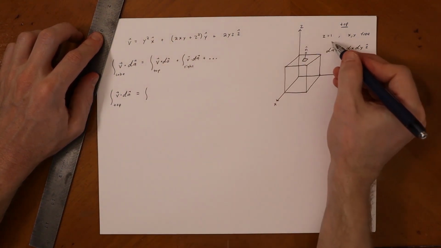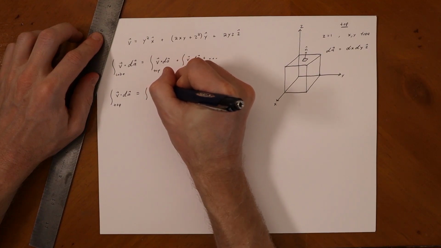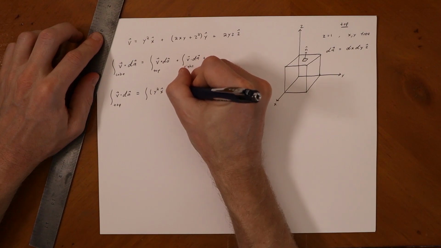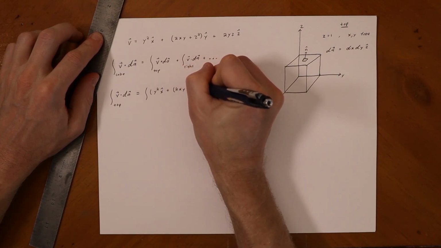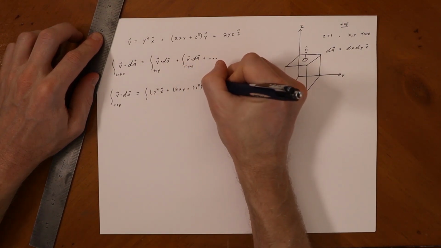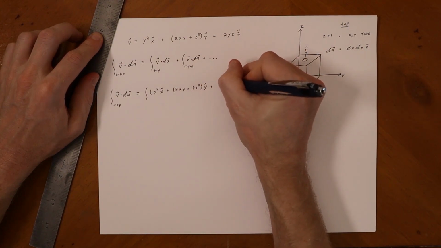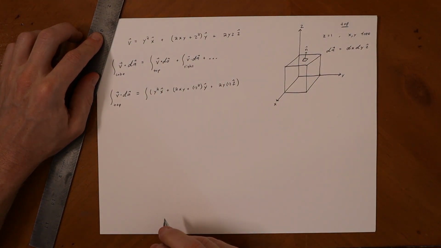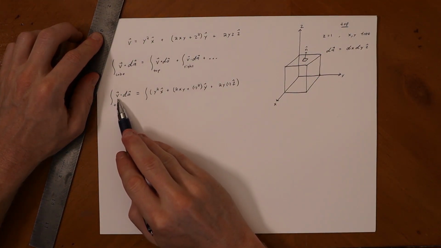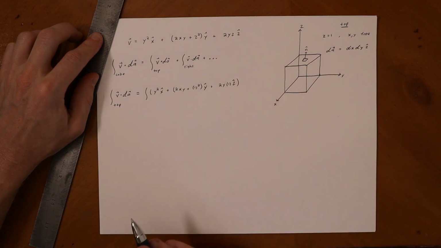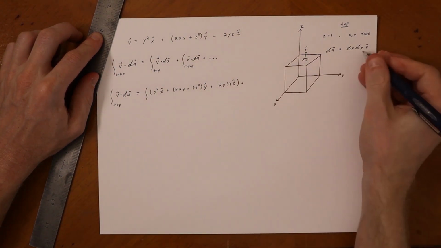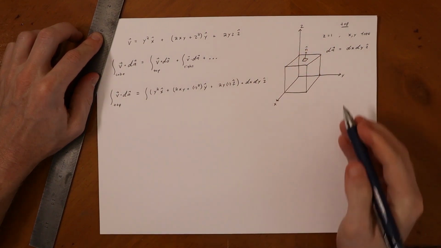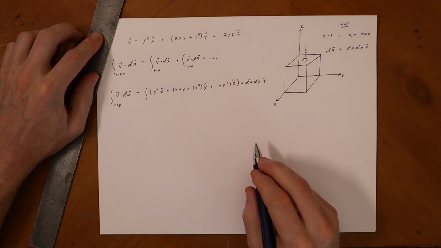What is v on the top? Well, we get to use z equals 1. So v is y squared x hat plus (2xy plus 1) squared y hat plus 2y times 1 z hat. That's the vector field v restricted to the top, so I get to use z equals 1. And that gets dotted with dx dy z hat, the area element on that face.